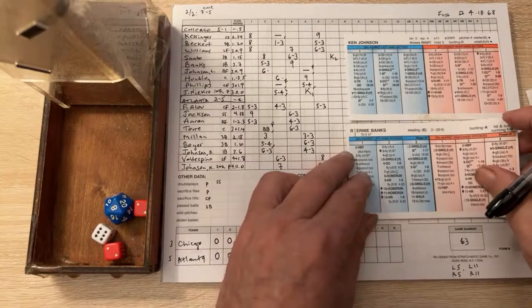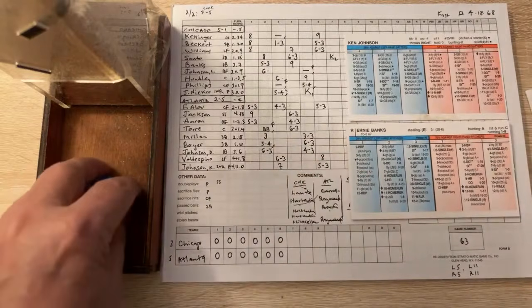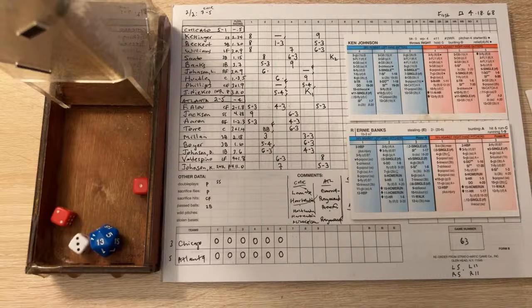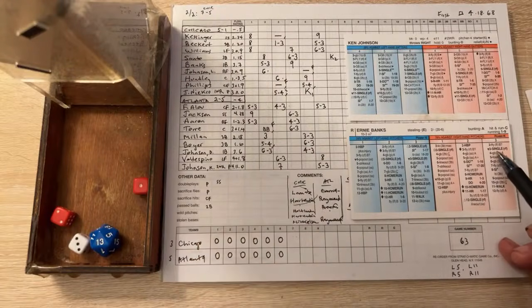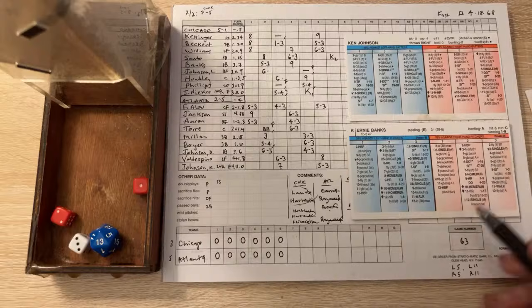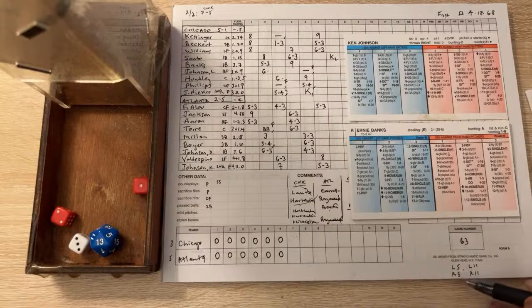And Banks at the plate. Here's the pitch, 3-3 right-handed. That's a ballpark slash. So there gives us, you see that single with the solid arrow pointing down, 1 to 5 from both sides for right-handers and left-handed hitters.